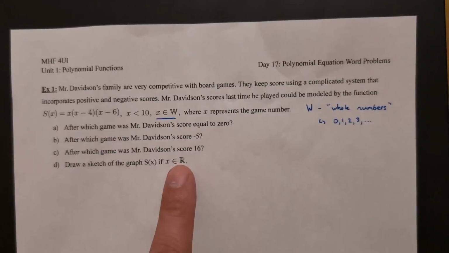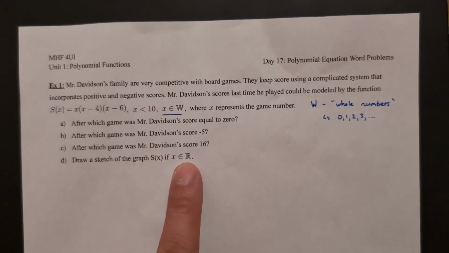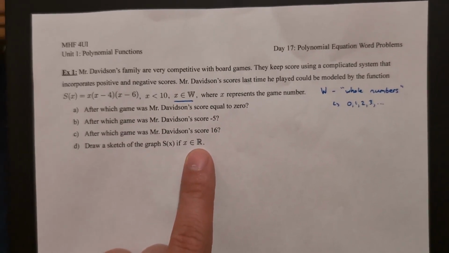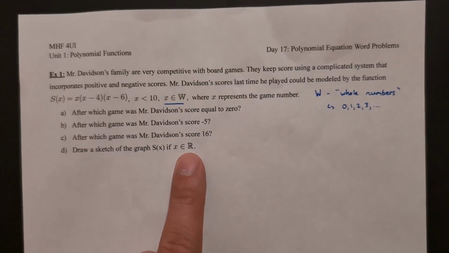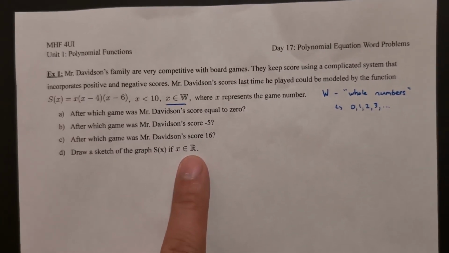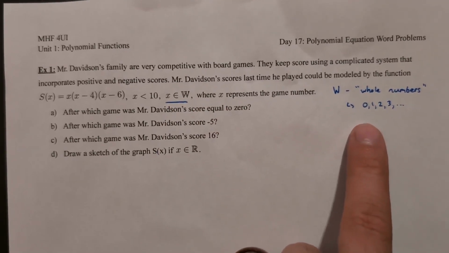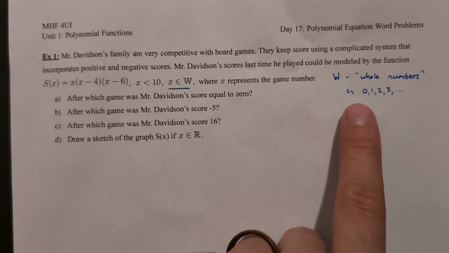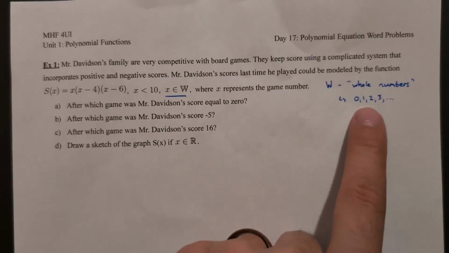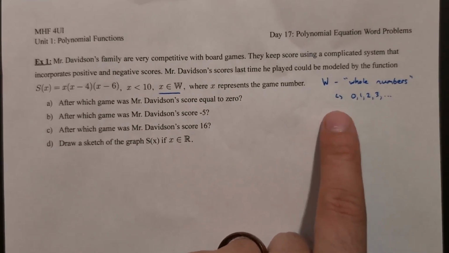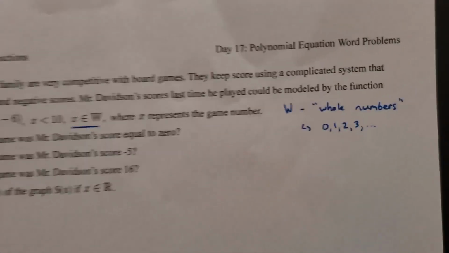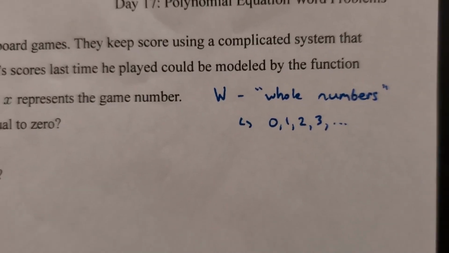And so just like the real number system, and I believe earlier in the year we looked at the Z, which represents the integers, so all the whole numbers that are positive and negative. The W just represents the whole numbers, so like 0 and then all our positive integers, so 0, 1, 2, 3, and so on. So it does not include any negative numbers at all.